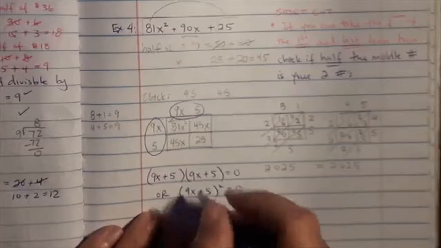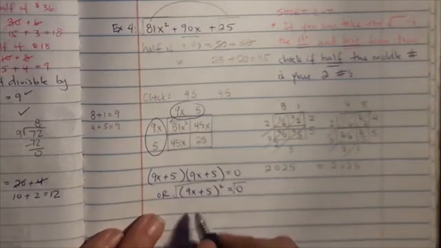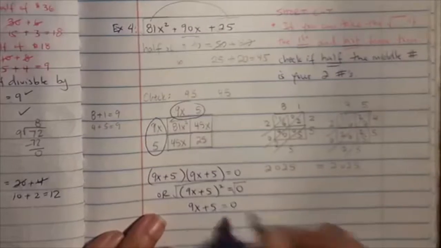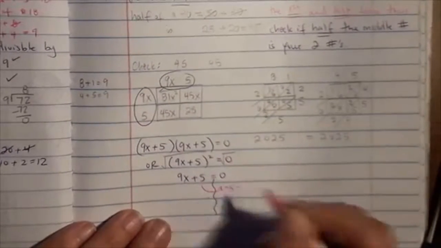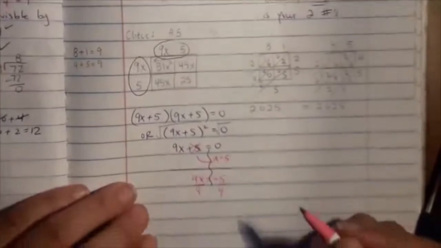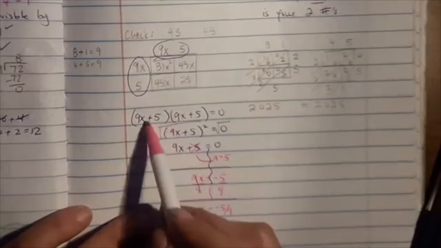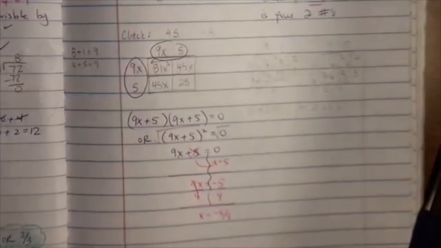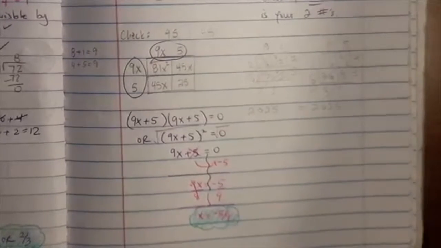All right, so if you take the square root of both sides, you're going to get 9x plus 5, and the square root of 0 is still 0. And then move the 5 to the other side, that's going to be negative 5. So you're going to get 9x equals negative 5. Divide both sides by 9, so you're going to get x is equal to negative 5 over 9. Now it doesn't make sense to put the same answer in twice, because then you just sound weird. So x equals negative 5 over 9, and that's pretty much it.